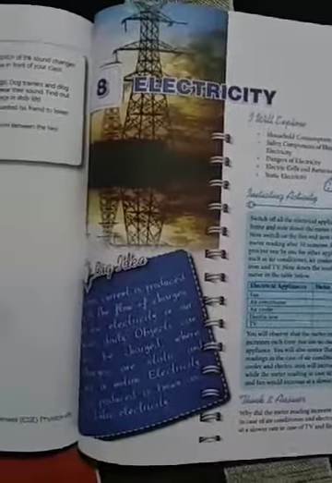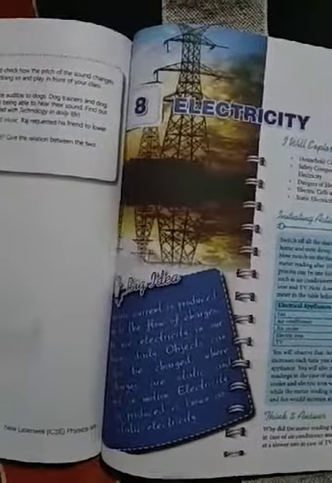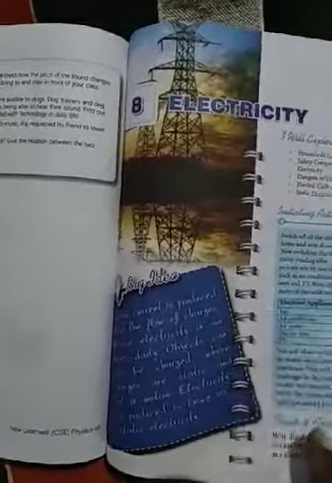In this chapter, we discuss household consumption of electricity, safety components of household electricity, dangers of electricity, electric cells and batteries, and static electricity. Let us discuss one by one.